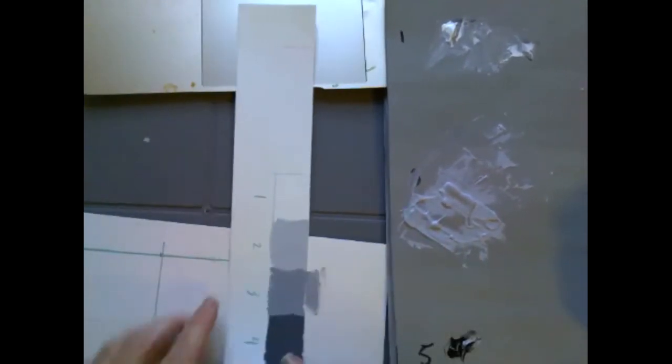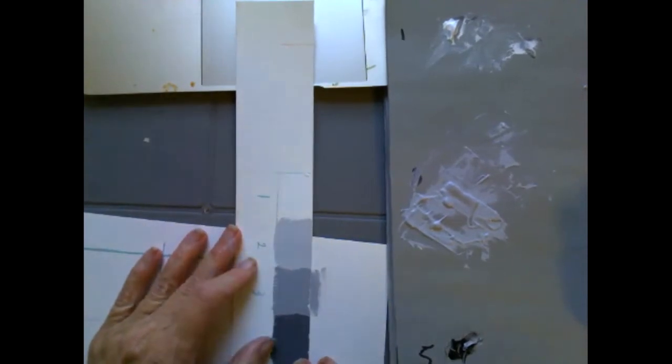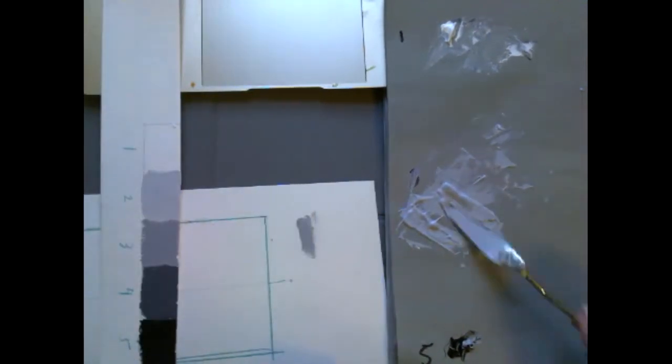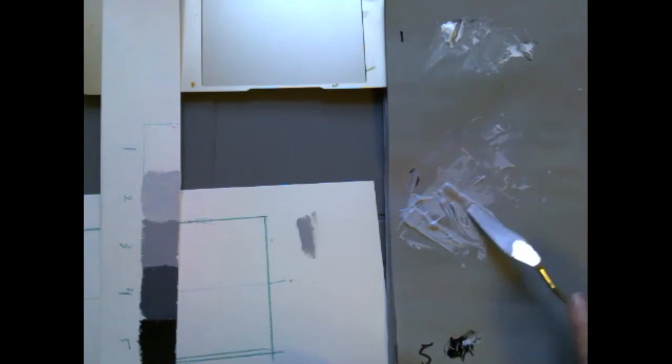Ideally, I want my 3 to be the same, this 3 and this 3. And when I look at this, it's too light, just a tiny bit too light. So I'm going to just add a tiny bit more of dark paint to it.